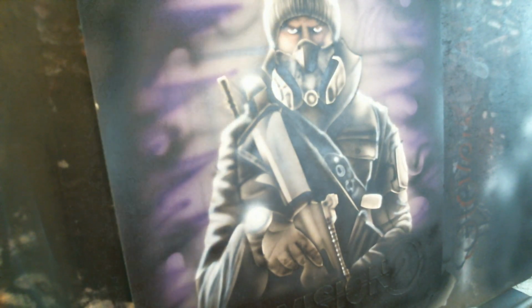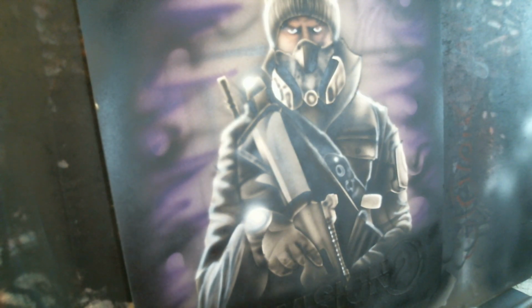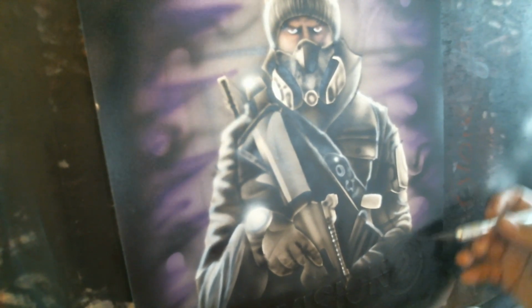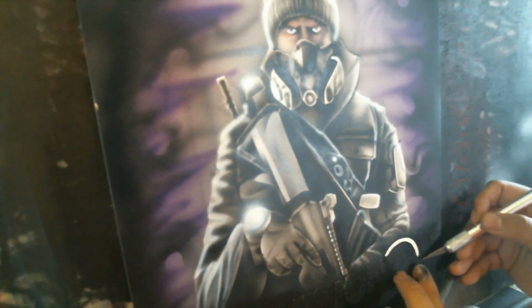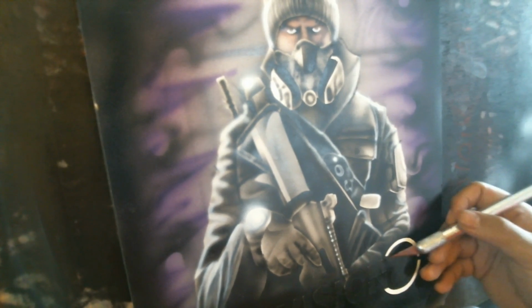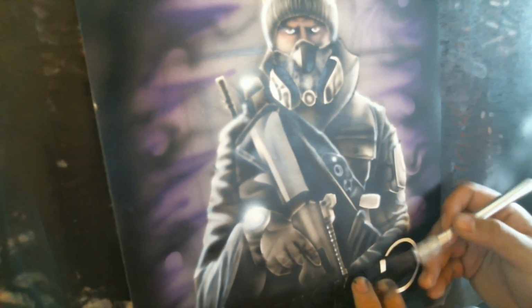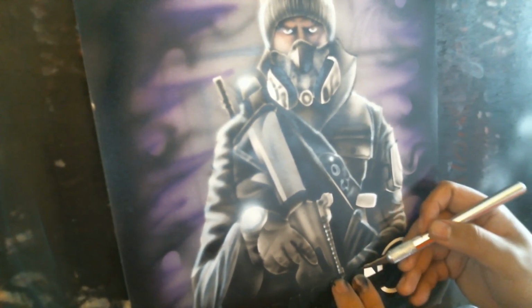Right, so here we can start removing the letters that are orange. So that would be this target thing here. And then everything here where it says division.